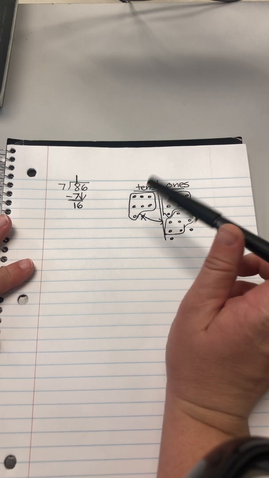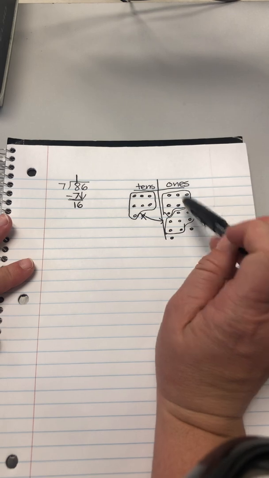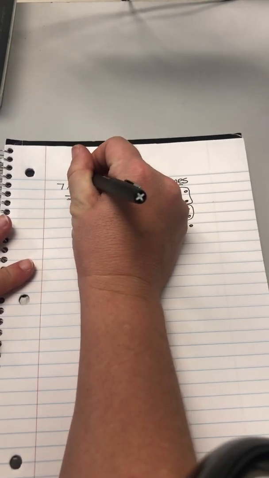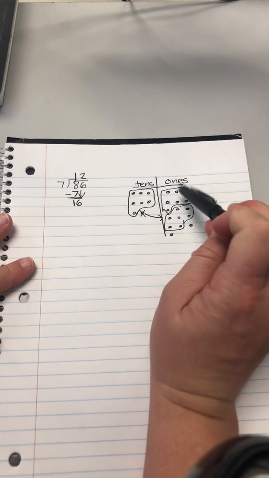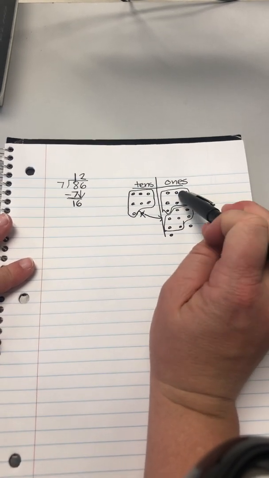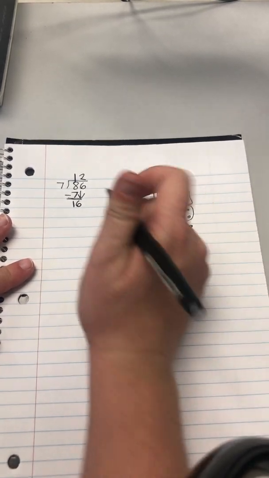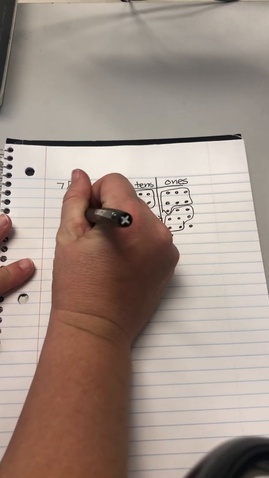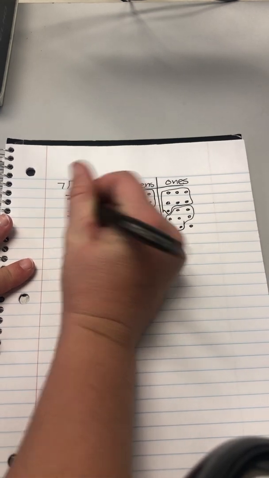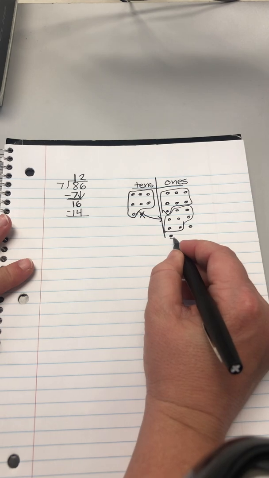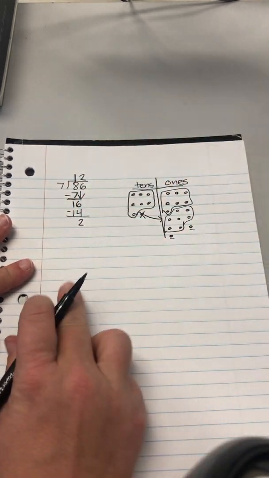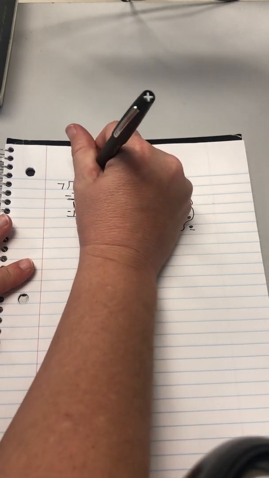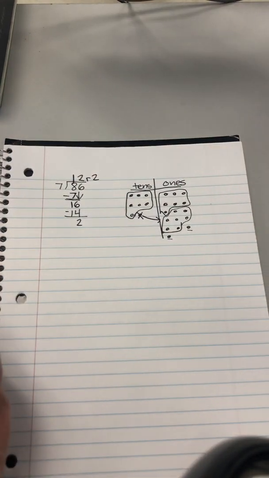No. So how many groups do I have? 2 groups. How many is total in both of those groups? 14. And that means it leaves me with how many left over? 1, 2. So I have 12 with a remainder of 2.